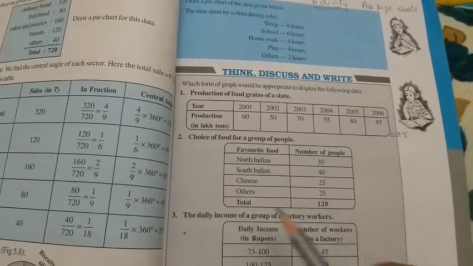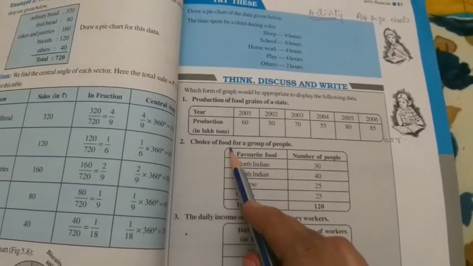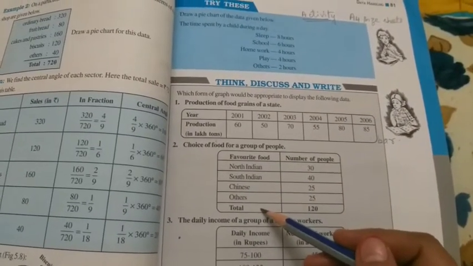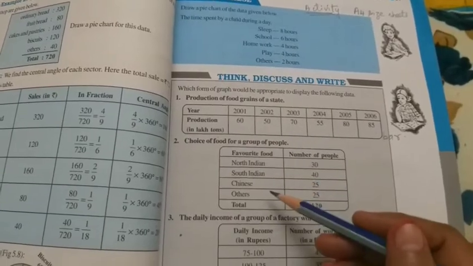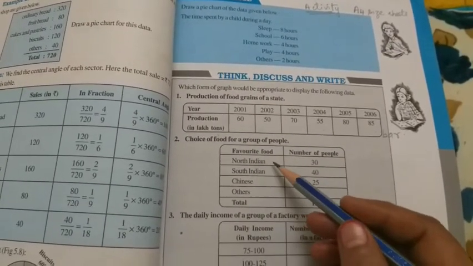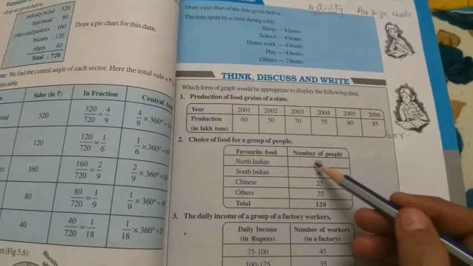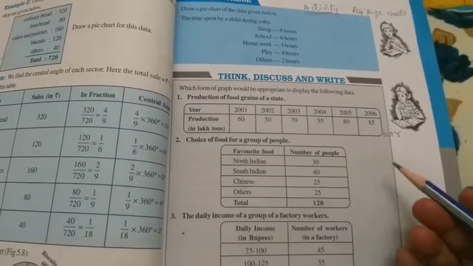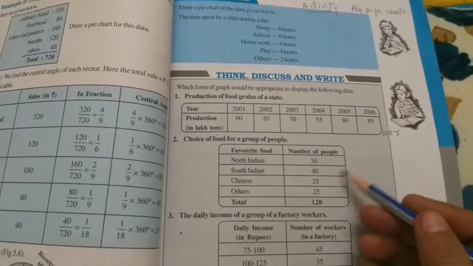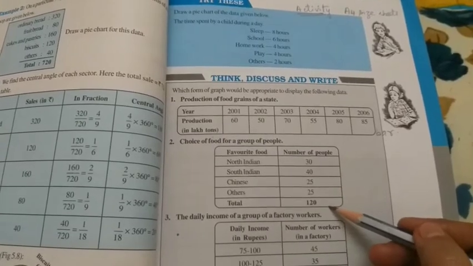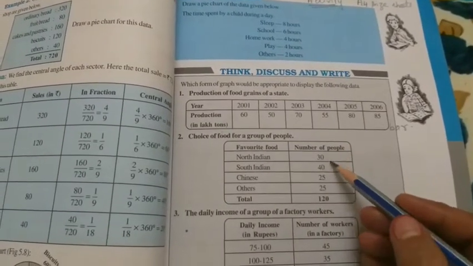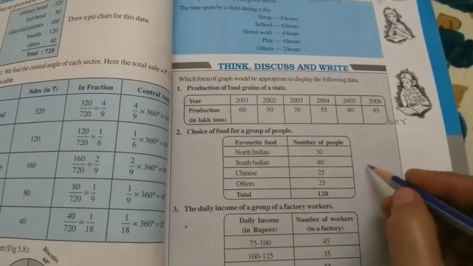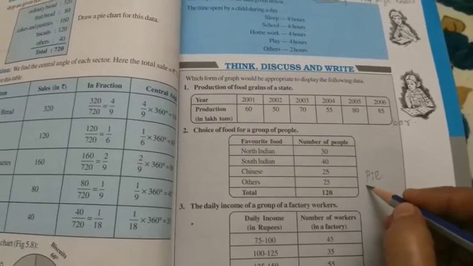Then second one, choice of food for a group of people. A survey was done on which type of food they like: North Indian, South Indian, Chinese, others. They have given the number of people who like each type of food, as well as the total. So in this type of question, you have to go for the pie chart.